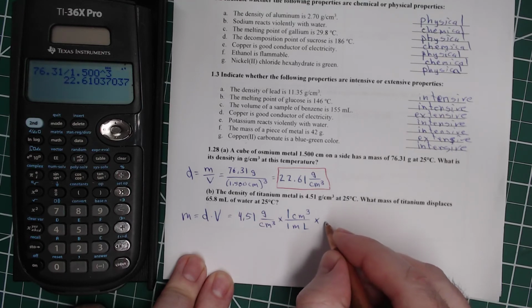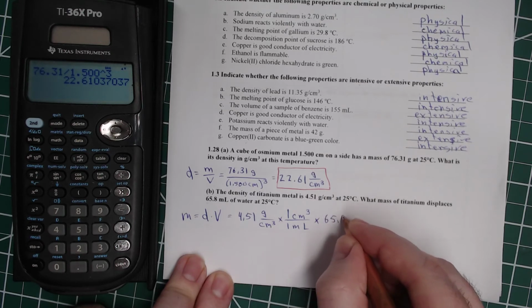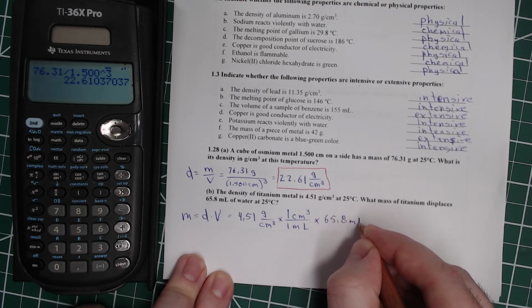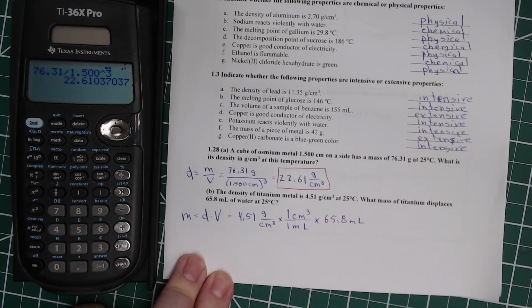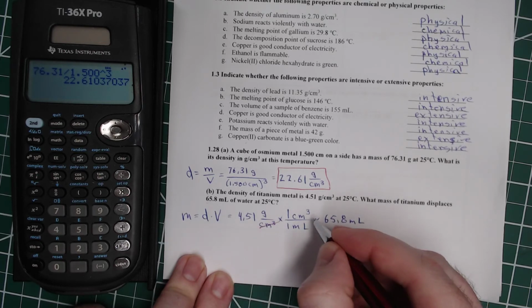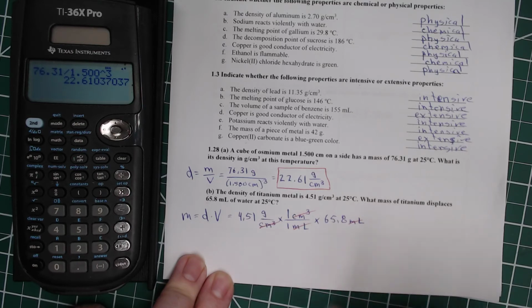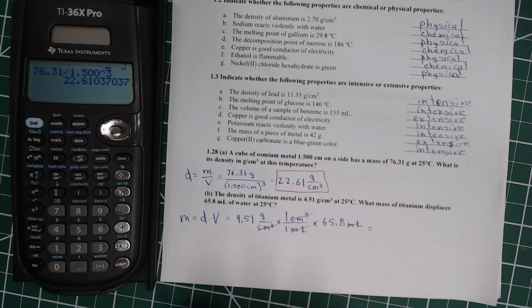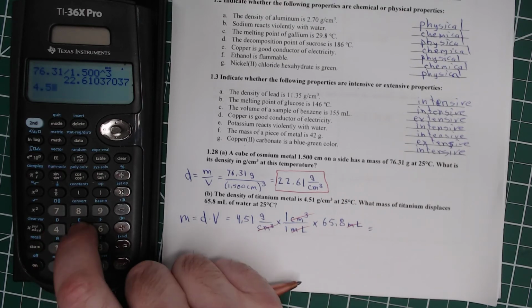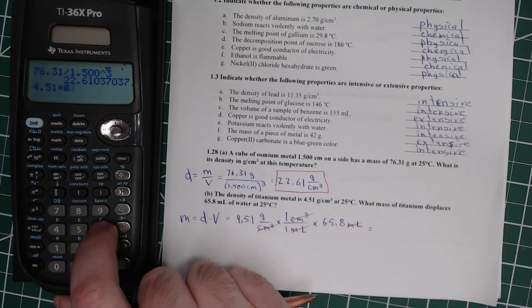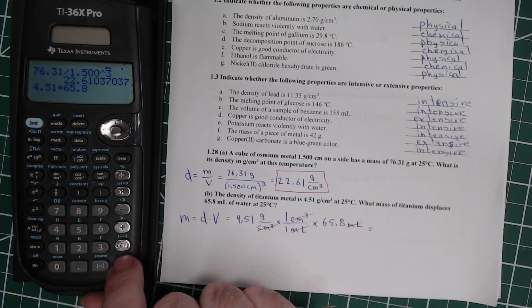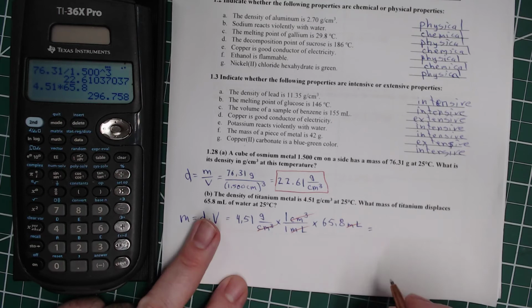All right, and then we're going to multiply that by the 65.8 milliliters. And what we'll see here is that the centimeters cubed will cancel out, and our milliliters will cancel out. And that's going to give us our answer in grams. So I just need to do 4.51 times 65.8.